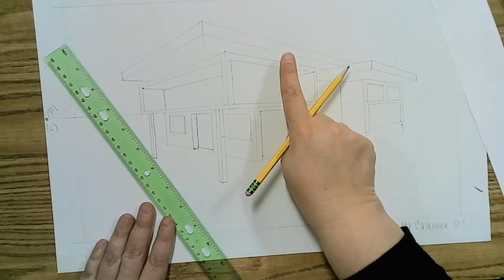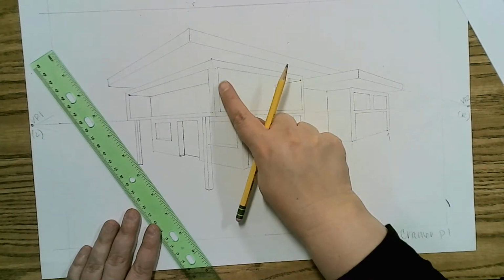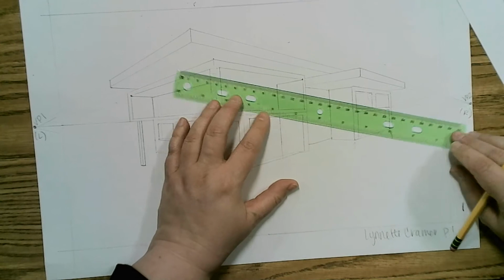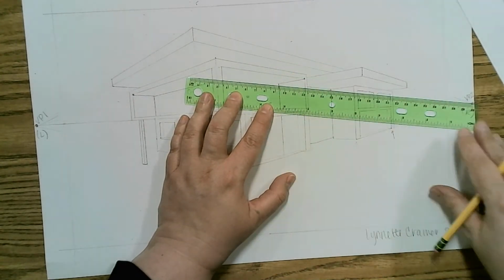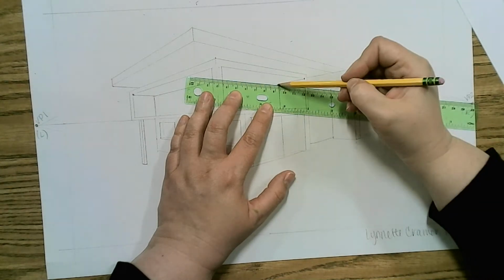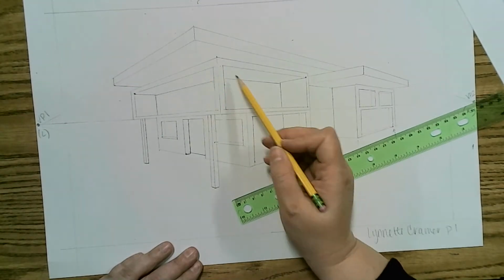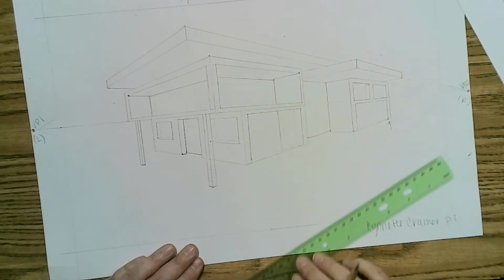Okay, the outside uses the right vanishing point, so therefore the underside would use the same vanishing point. I'm using the right vanishing point, and it should look somewhat even here. I'm losing that line. Okay.